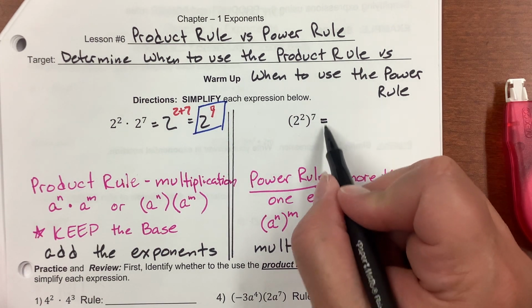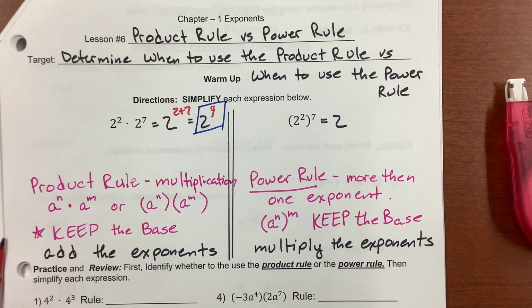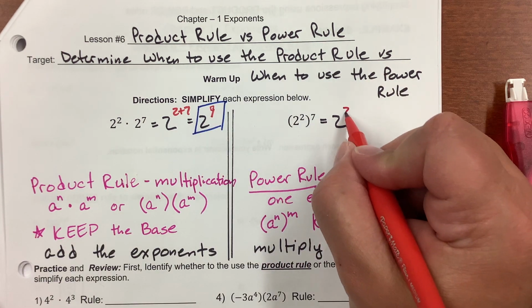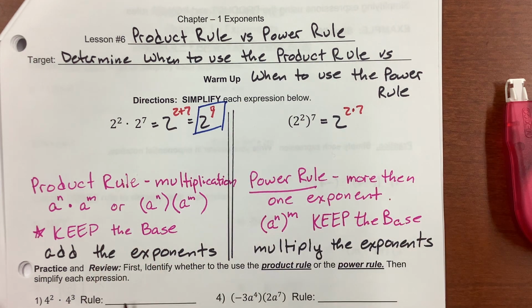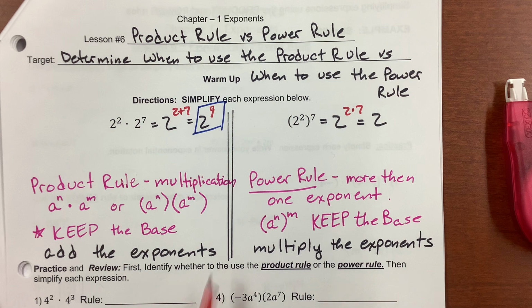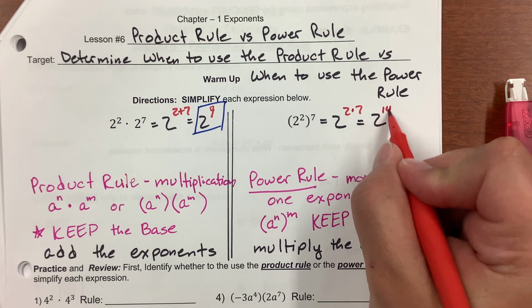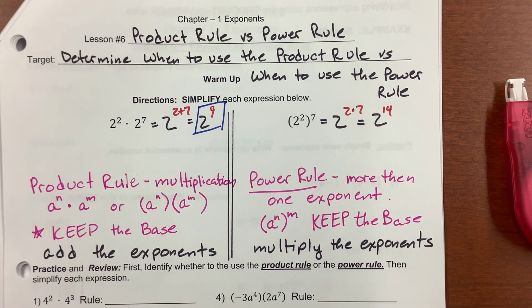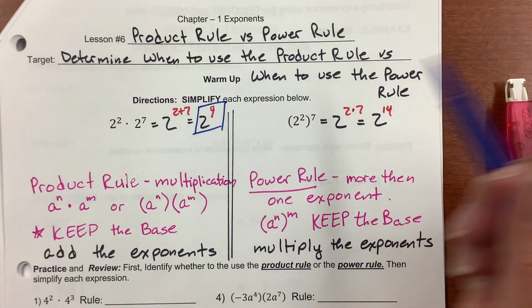In this case, my base is 2, and I'm multiplying 2 times 7. So I'm keeping the base 2, and 2 times 7 is 14. So I'm keeping the base, and I'm multiplying the exponents for the power rule.